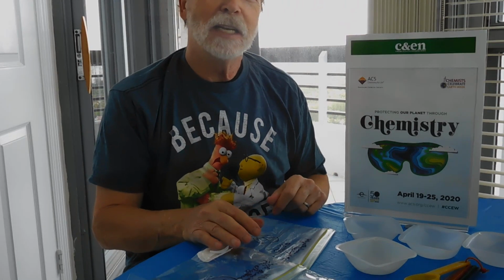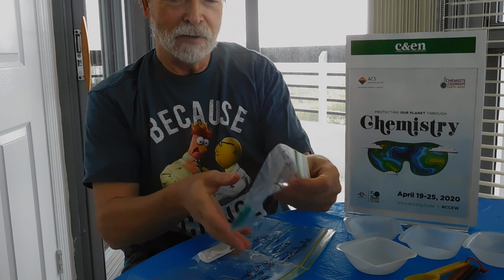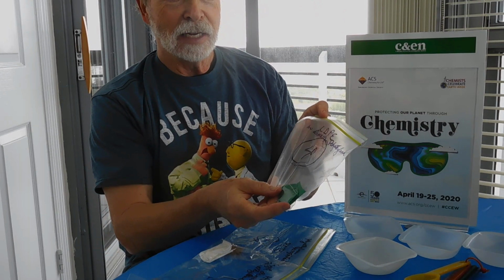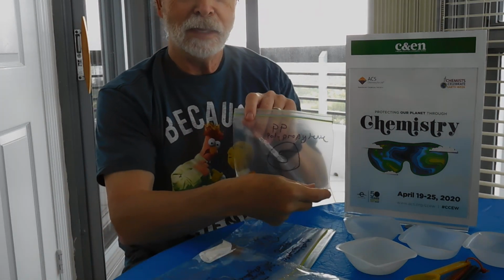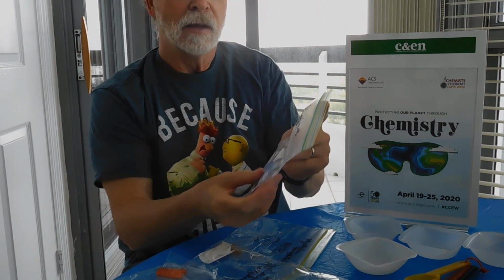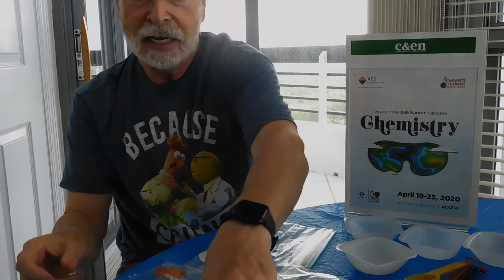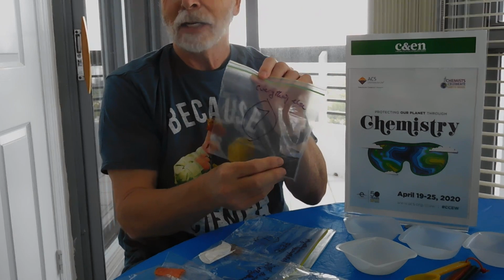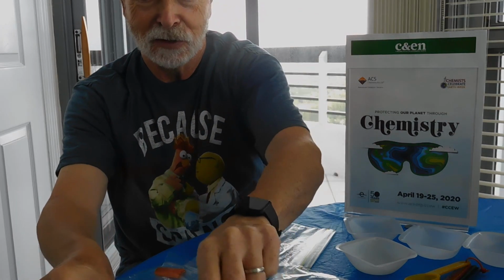I was unable to get number 3, which is vinyl. That was not found around the house. Number 4, low density polyethylene, which is LDPE. Number 5, PP, which is polypropylene. Number 6, polystyrene, labeled as PS. And number 7, which is a mixture of other types of plastics. So this is everything else.